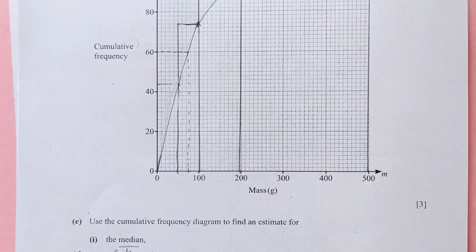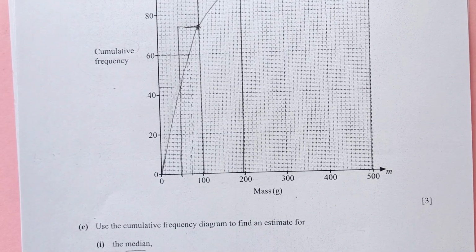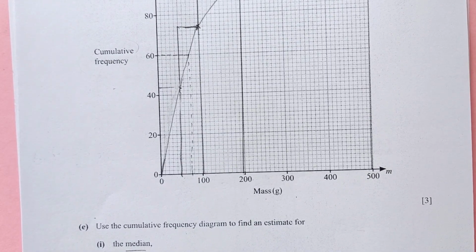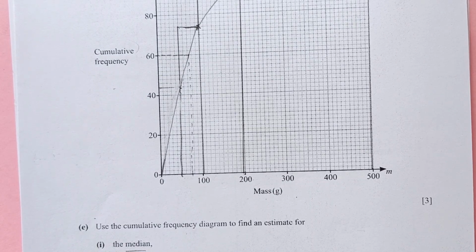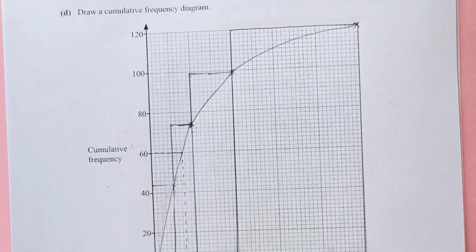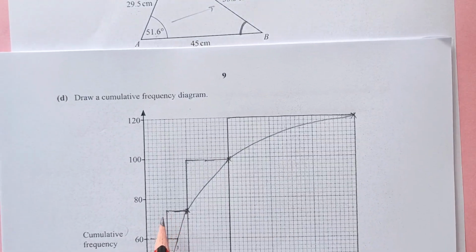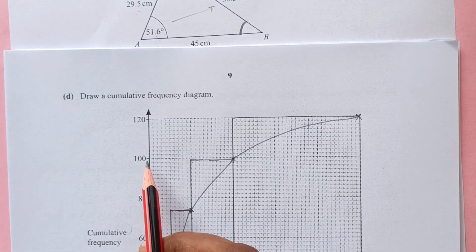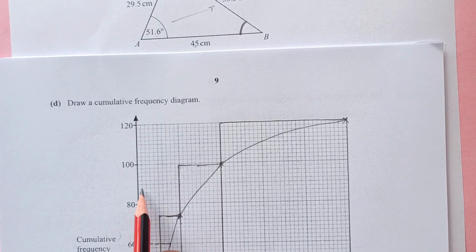Now the upper quartile. The upper quartile is 3/4 of the 120th value. 120 divided by 4 is 30, times 3 is 90. So we are looking for the 90th value from here. We will go up there. This is 80 and 100, and between that is 90. So this one is 90 over here.